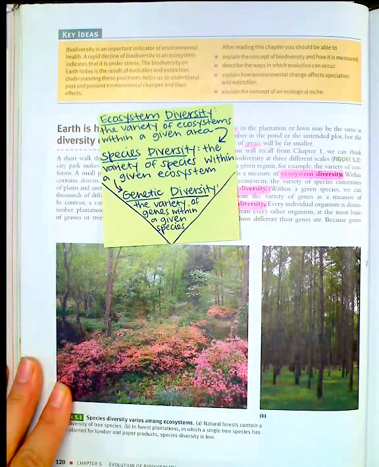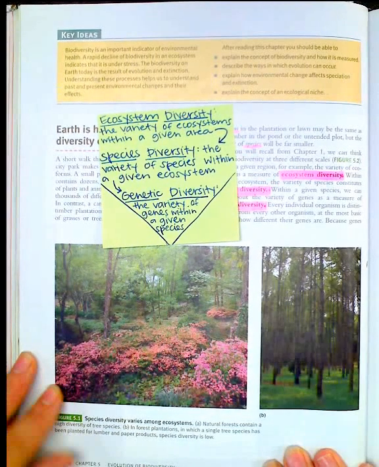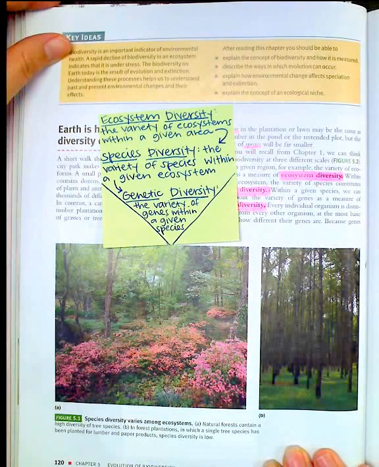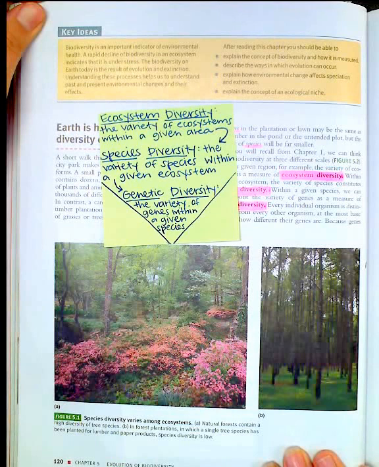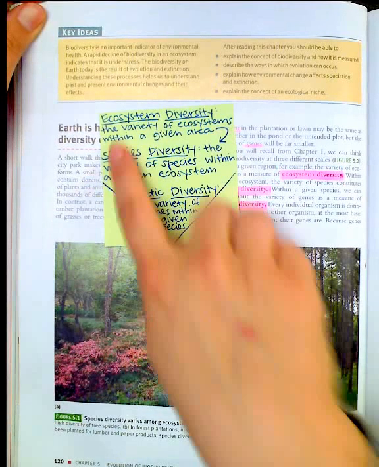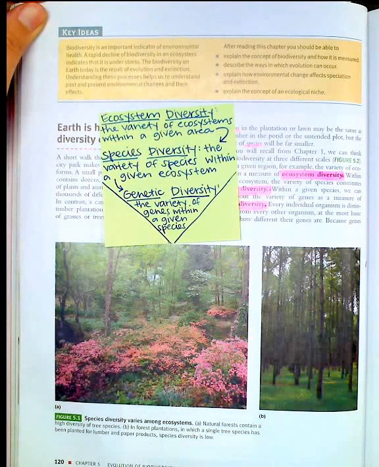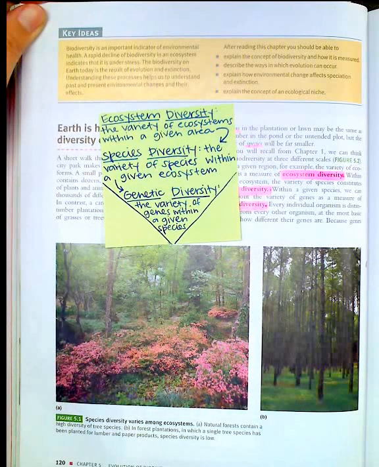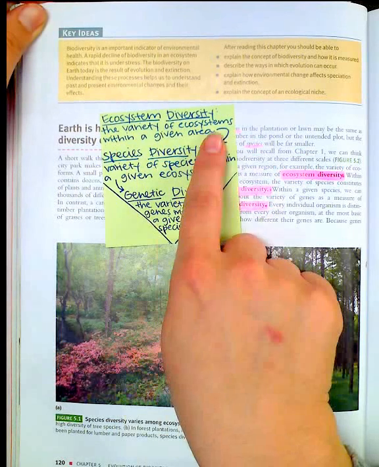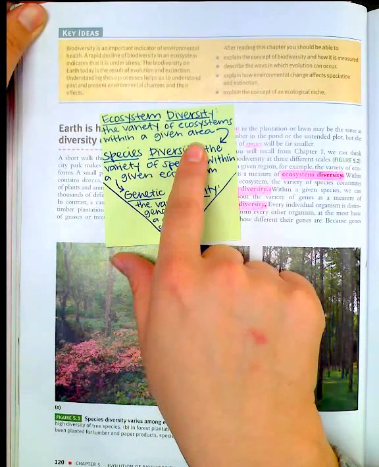All right, so what the heck is biodiversity? Biodiversity is basically biological diversity, and it comes in 3 steps. So we have ecosystem diversity, which is if you take, for example, the United States. We have a lot of different ecosystems, a lot of different biomes in the United States, and so we know that we have a large ecosystem diversity because it's the variety of ecosystems within a given area.